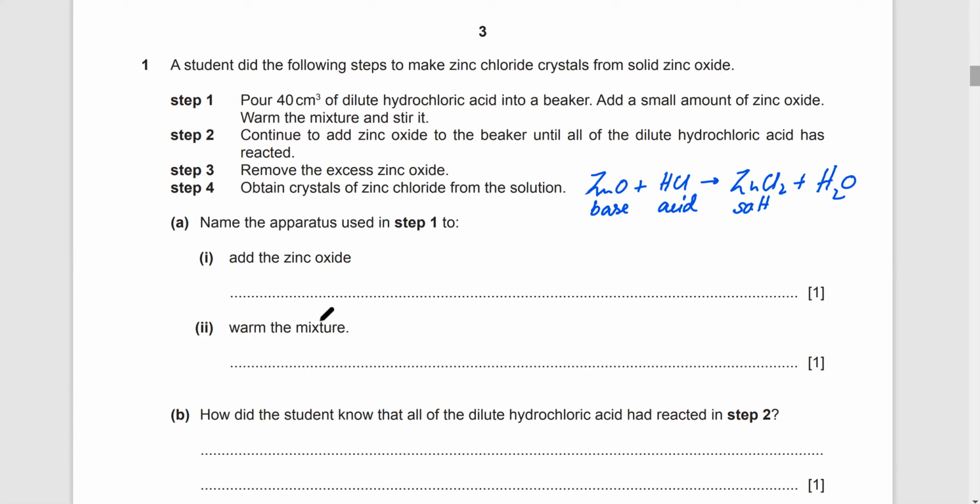How would you add the zinc oxide? What's the apparatus? Remember, zinc oxide is a solid. Do you know what apparatus? If you're cooking something and you add salt to it, you take a spoon. What's the equivalent of a spoon in a chemistry lab? It's known as a spatula. Okay, so it's going to be a spatula.